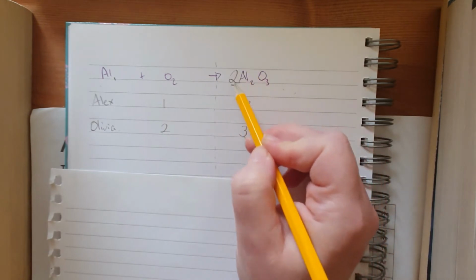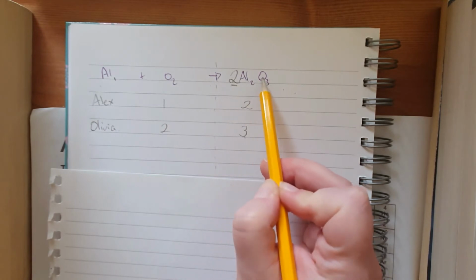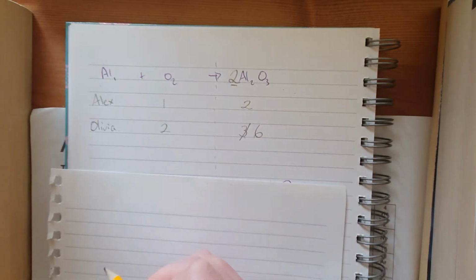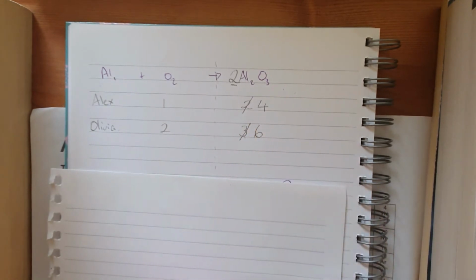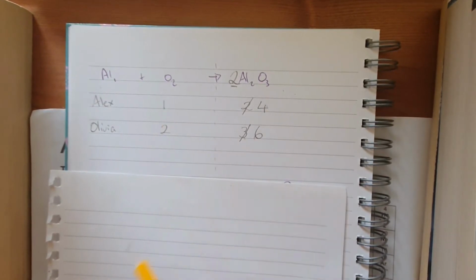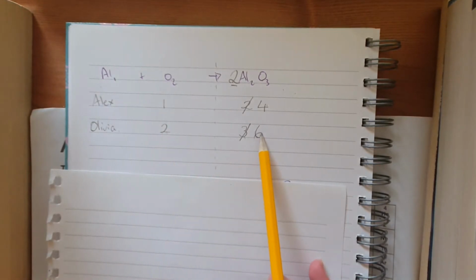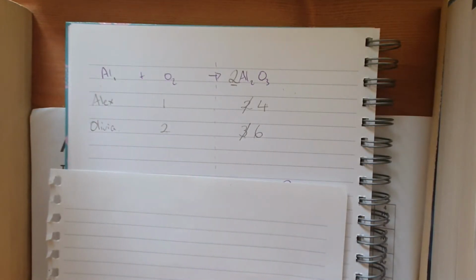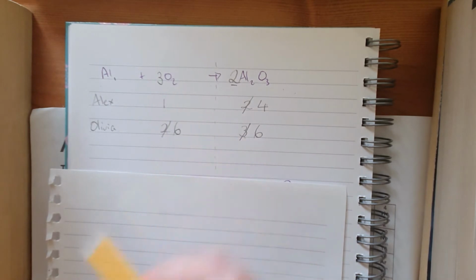So all of these Alexes and all of the Olivias have been multiplied by 2. So I've got 2 times 3, which is 6. But I've changed my Alexes. 2 times 2 is 4. Now you know that 1 does not equal 4 and 2 does not equal 6. So what can I do to this 2 to make it equal 6? I can multiply it by 3. So where do I write the 3? That's it. I write it here because 3 times 2 is 6.